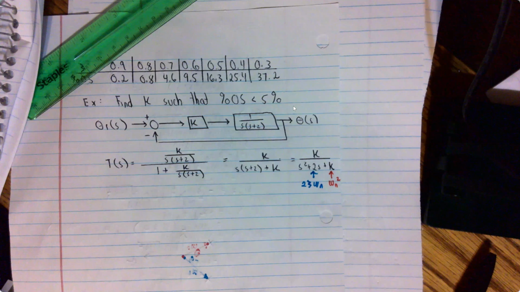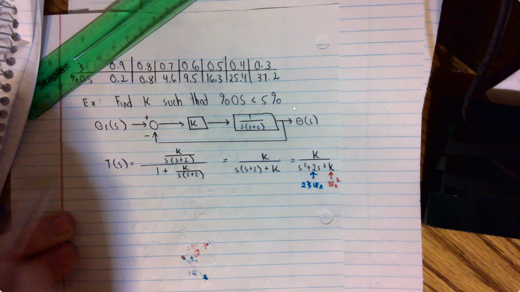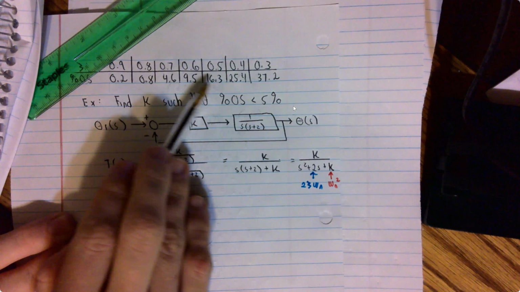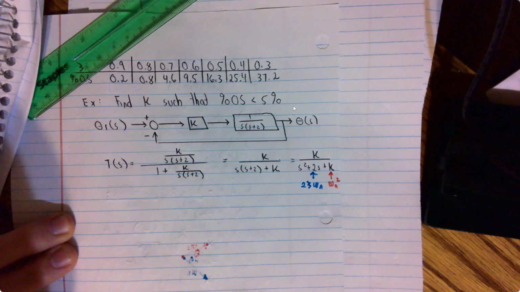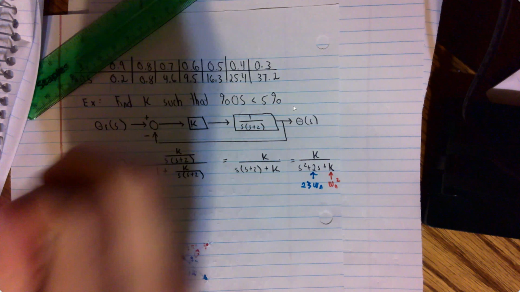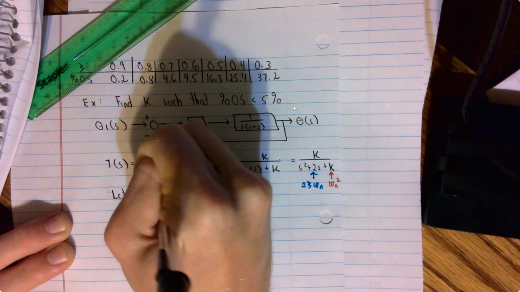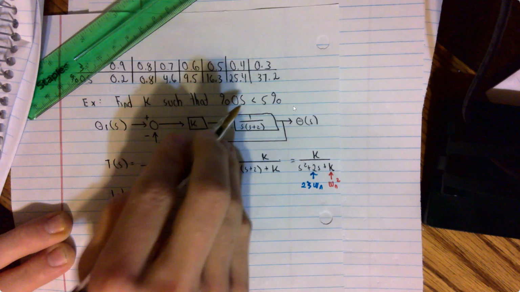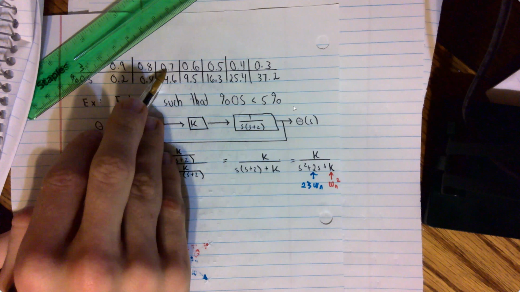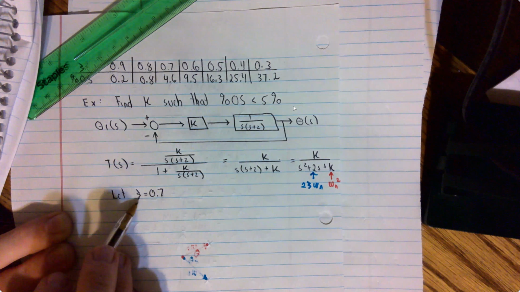And so if we need our percentage overshoot to be less than 5%, it looks like zeta needs to be greater than 0.7. So what we can do here is let zeta equal 0.7, because that would give us our criteria right here. If it needs to be less than 5%, a zeta of 0.7 or greater is going to give us 5% or less overshoot. So we chose it right here.